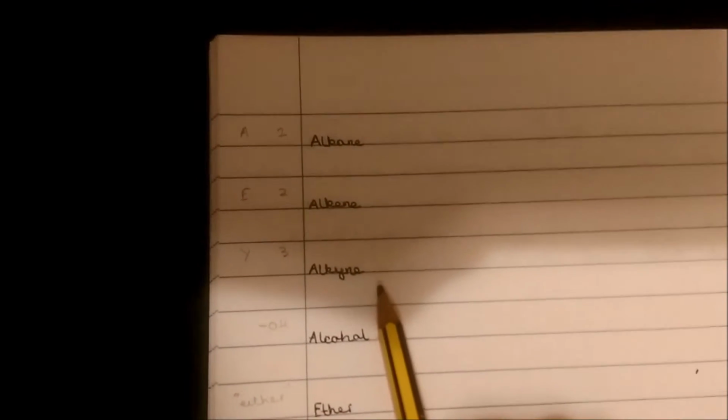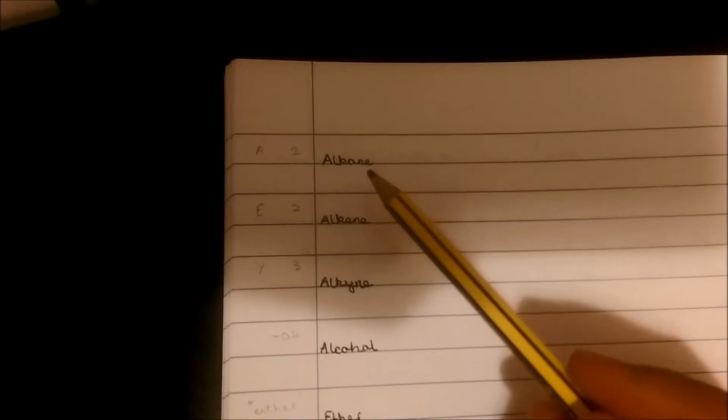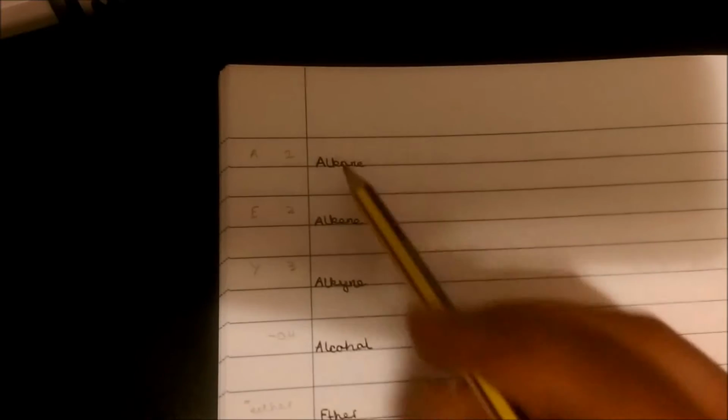Alright, so when we look at the alkane, alkene, and alkyne, these are the three easiest organic molecules to draw in my opinion. And really, an indication to the structure of the organic molecule is in the name. So when we draw the alkane, remember we can see the A here, we can see the E here, and we can see the Y here.